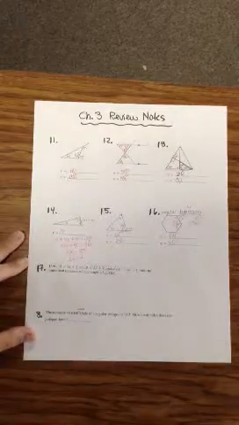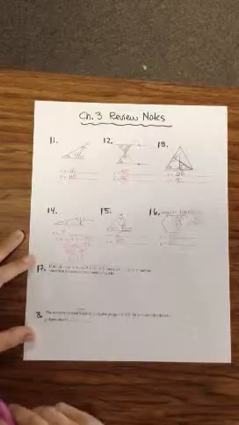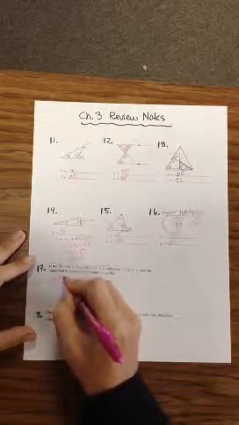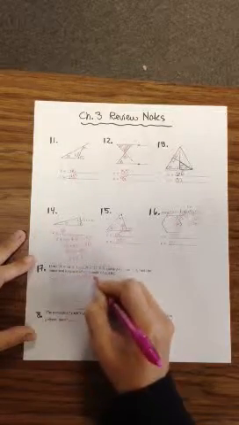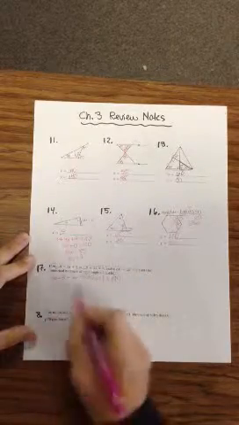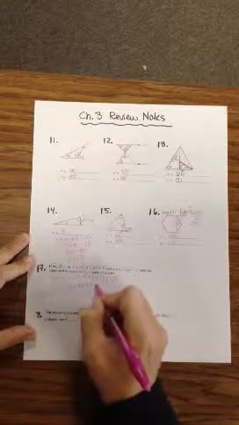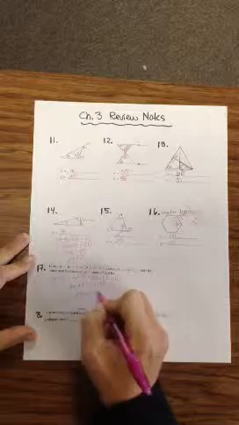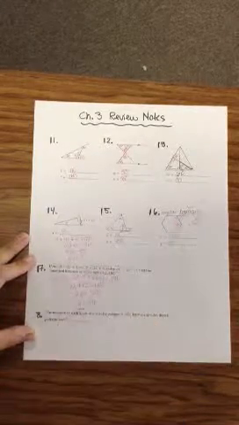Okay, number 17, we're given 3 values for the angles and told that they're in a triangle together. So we know they must be adding up to 180. So let's set it up. Let's add up those values and set equal to 180 since they're in a triangle together. So that combines to 7x plus 12 equals 180. Subtract your 12 over, so 7x equals 168. Divide your 7 in, and it goes in 24 times.